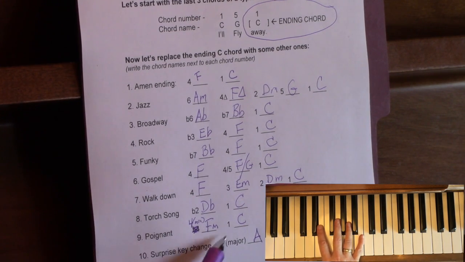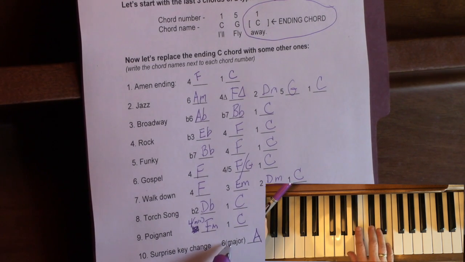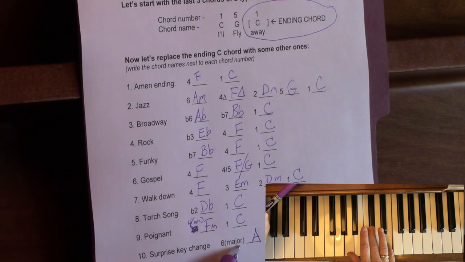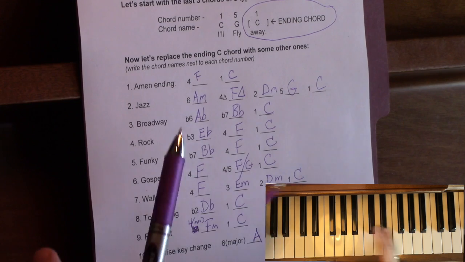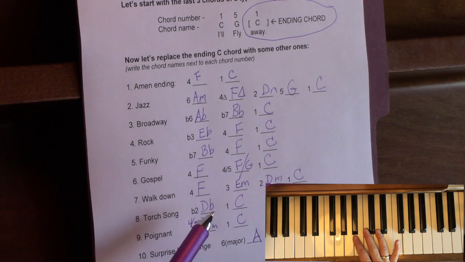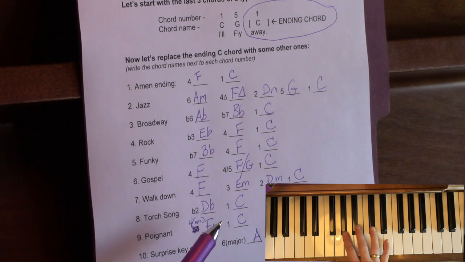And finally, the surprise key change. I'll fly away, surprise, whole brand new key, which is the 6 chord made major. So remember, everything relates to what key you're in, the 7 chords in that key, and those chords can be made flat or sharp or major or minor. You know, they can always be altered, but most of the time they're the main chords in the key.